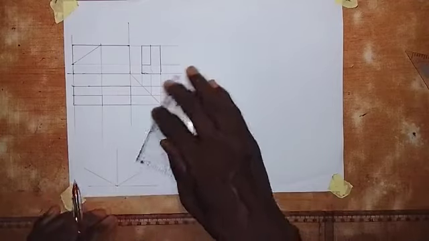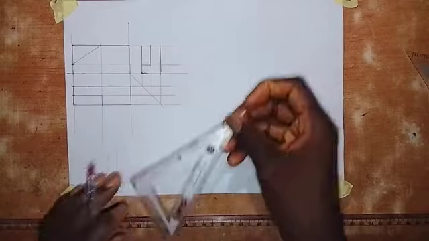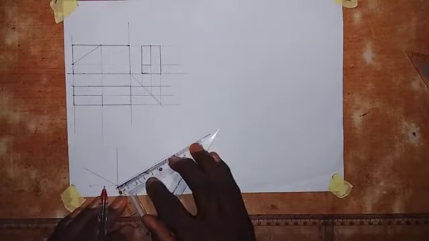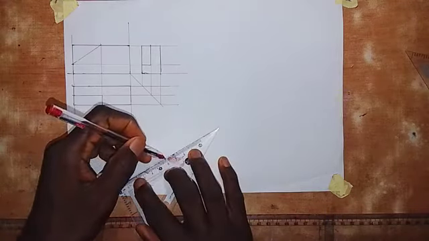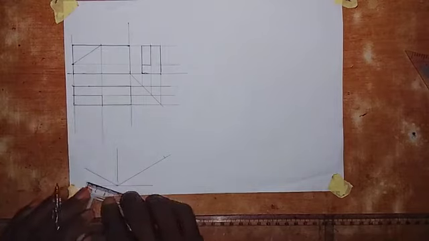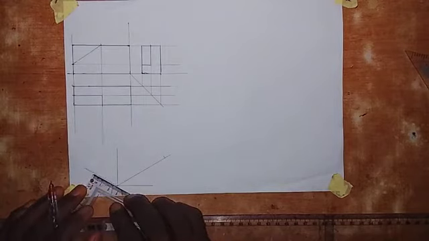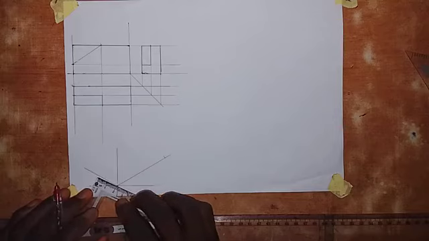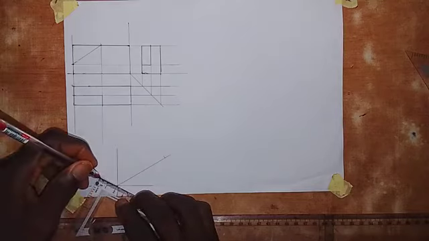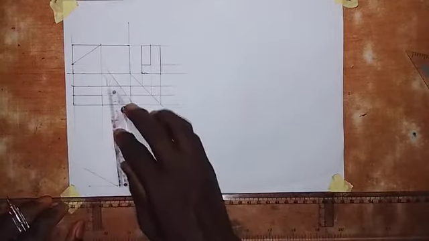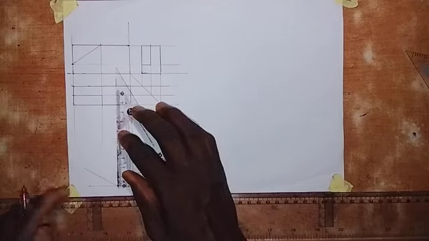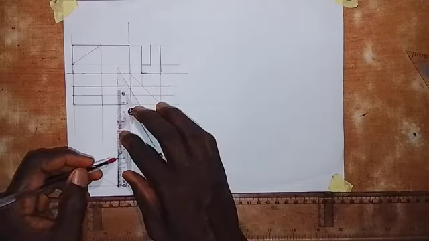Then we are going to take some measurements. On this side here, from this point, I will take a measurement of 60 millimeters to here. This is 60 millimeters, and then coming to this side here, I will take 20 millimeters from this point to this side. So we have this to be 20. At this point here, we are going to take a measurement of 30 millimeters. This is 30 millimeters.